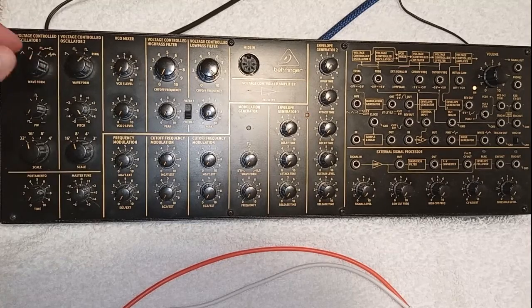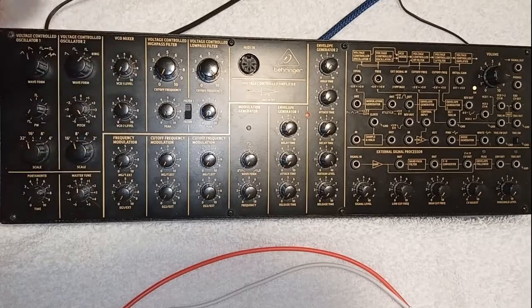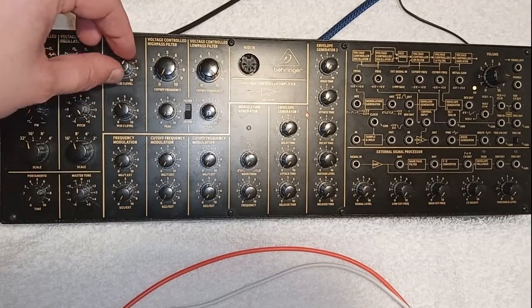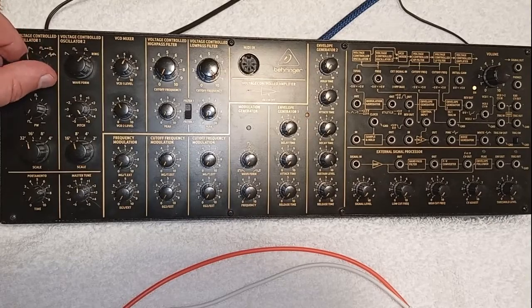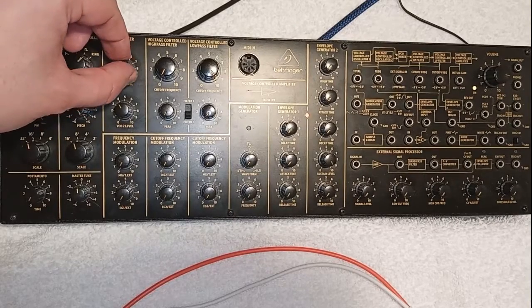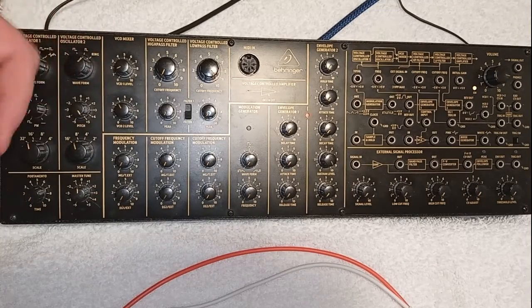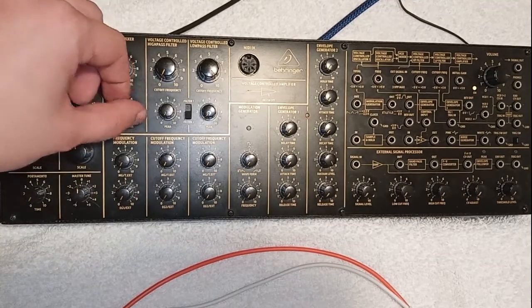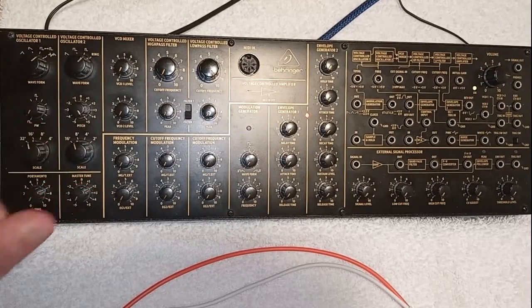And the cool thing about that is you can change this independently. So if you want to bring it back in, you can select your sawtooth and hear that, or you can put some noise, without affecting the ring mod. So that is the oscillator section.